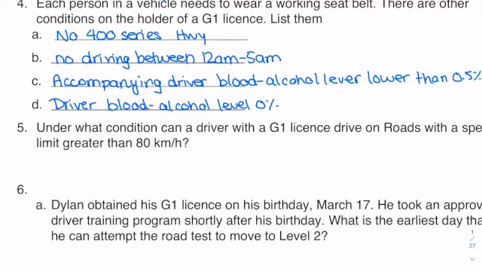Under what conditions can a driver with a G1 license drive on roads with a speed limit greater than 80 kilometers an hour? So this is if you are accompanied by an instructor. They will usually take you onto highways just for a little bit to get you used to it before you write. We don't write a G2 test before you drive your G2 test.